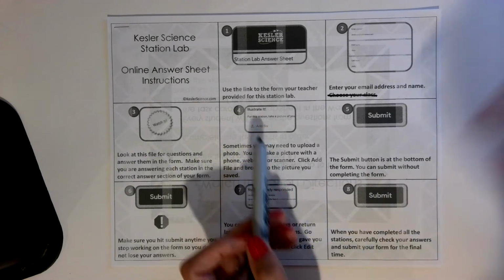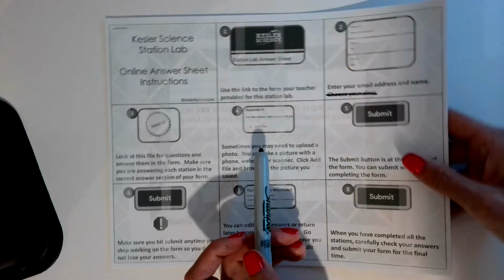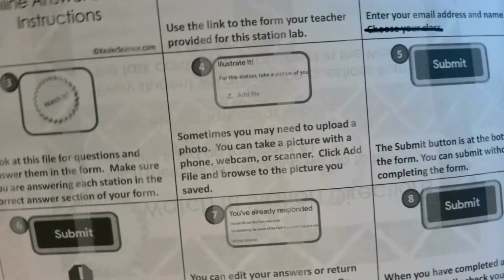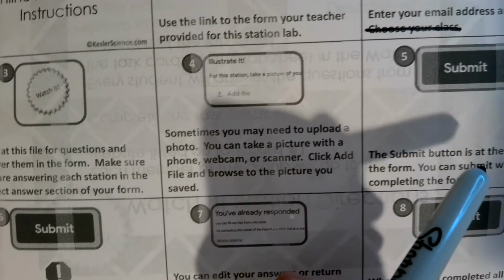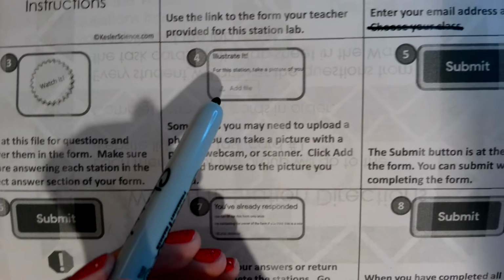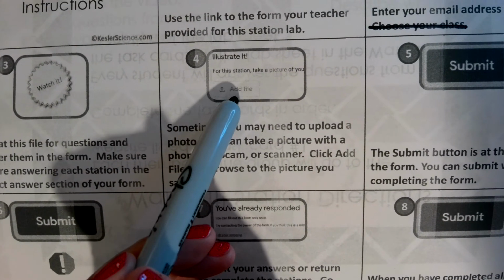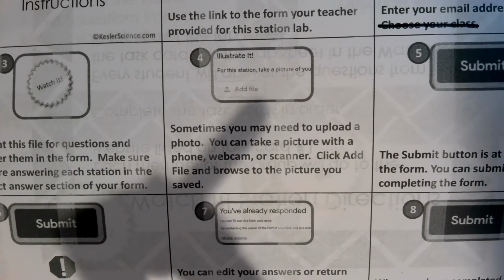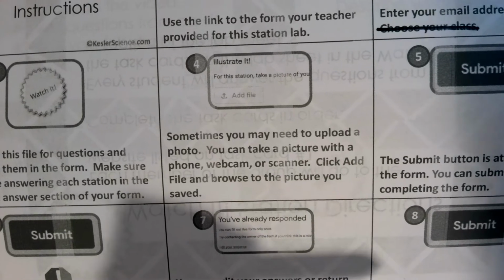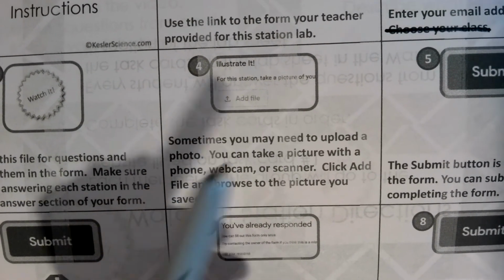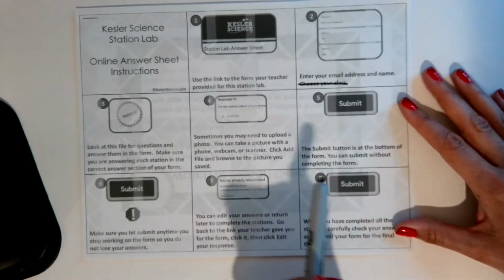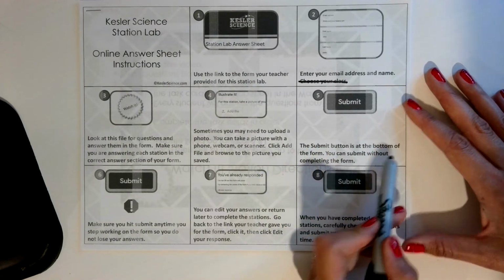On the illustrated one, I'm going to make this a little closer. It says, for this station, take a picture of your picture that you drew. And then there's this button that says Add File. So you would click Add File, and then you can search for the picture you took on your phone. You can get access to this right on your phone too. Then you're going to hit the Submit button at the bottom of the form.